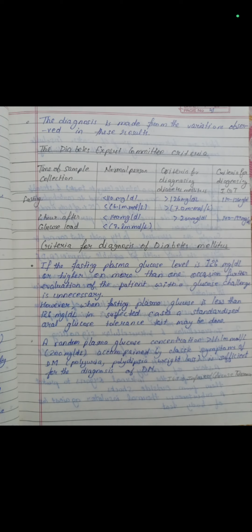Then we will discuss the normal person's blood glucose level, criteria for diagnosing diabetes mellitus, and criteria for diagnosing impaired glucose tolerance. Here we can see that in the fasting sample, a normal person's blood glucose level is less than 110 milligram per deciliter, or 6.1 millimole per liter.